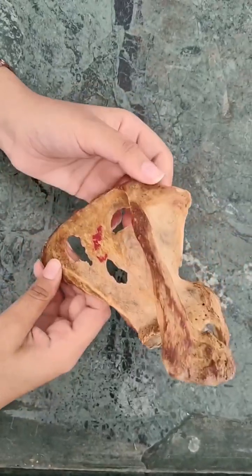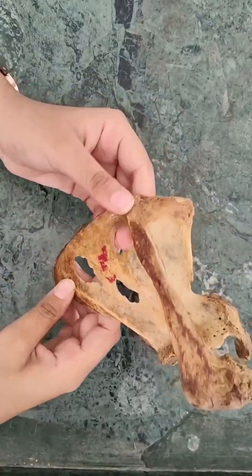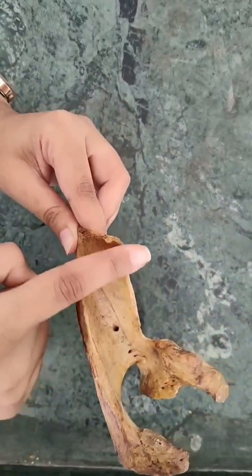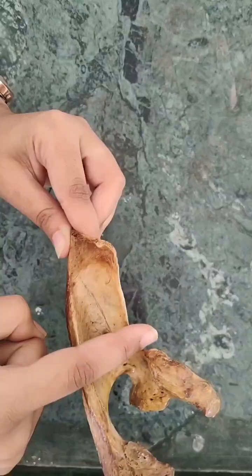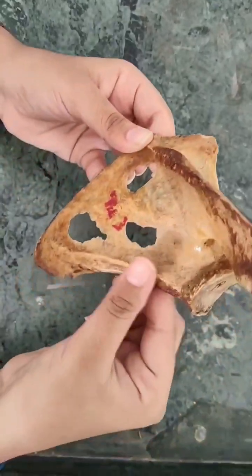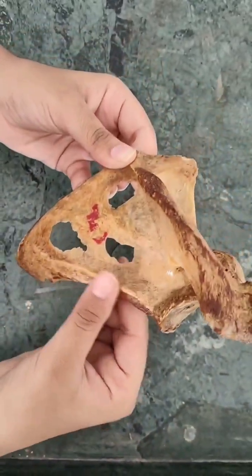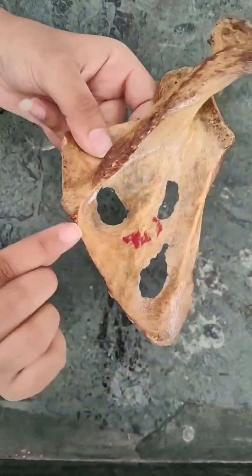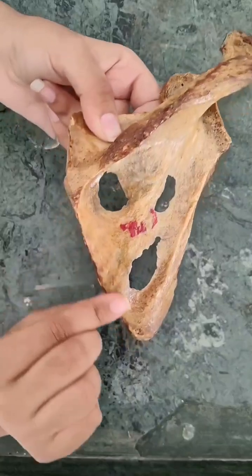Now, let us look at the details of borders. This is the superior border. It is the shortest and it contains the suprascapular notch. Then this is the lateral border. It is thick and contains the infraglenoid tubercle. This is the medial border. It is thin.